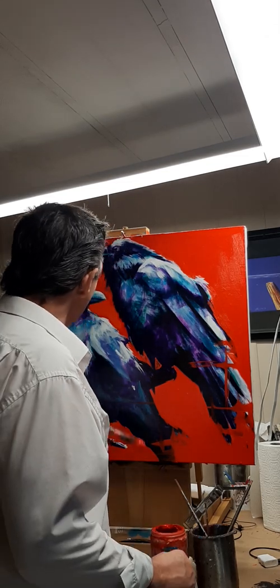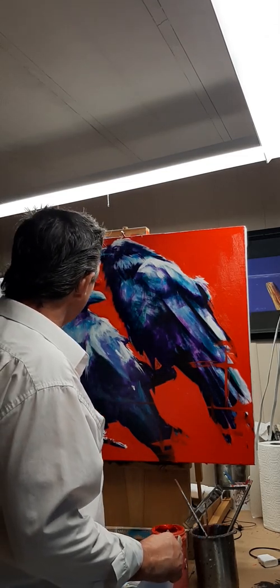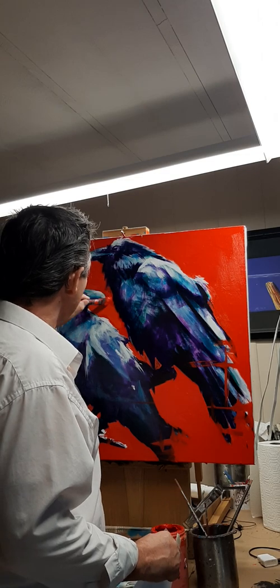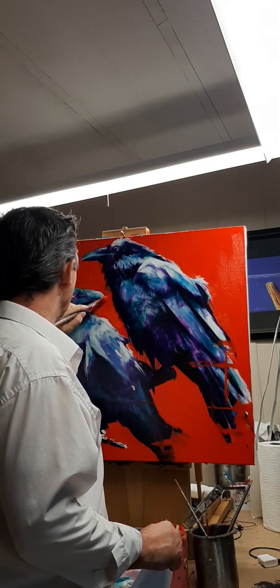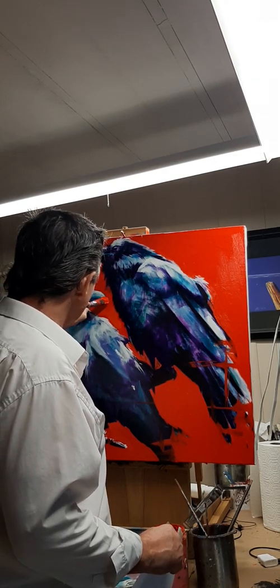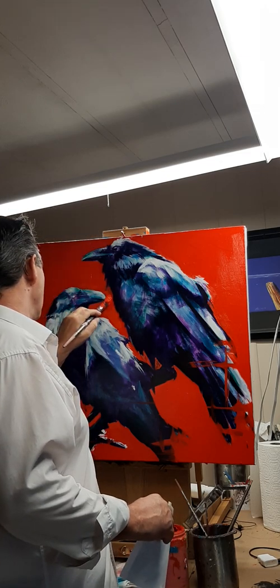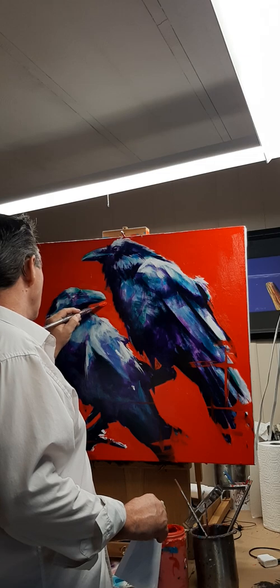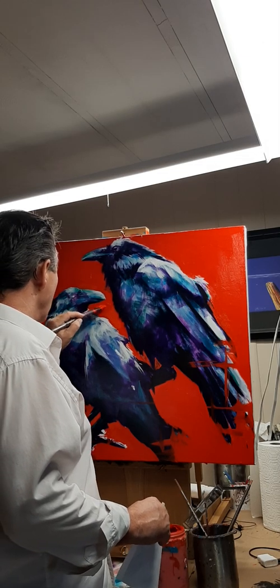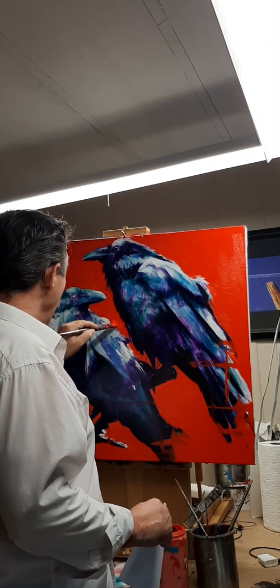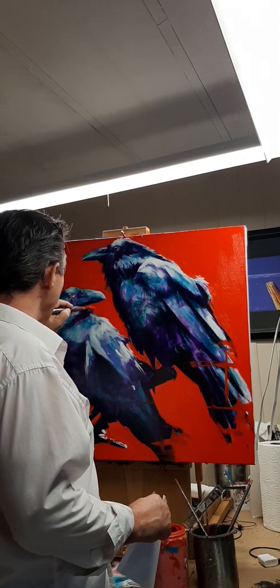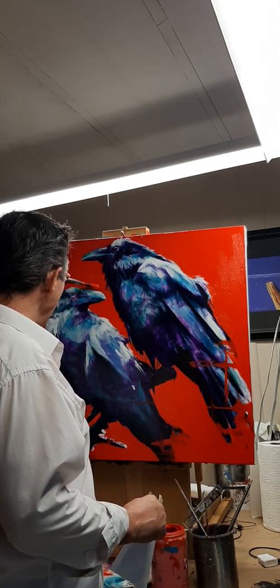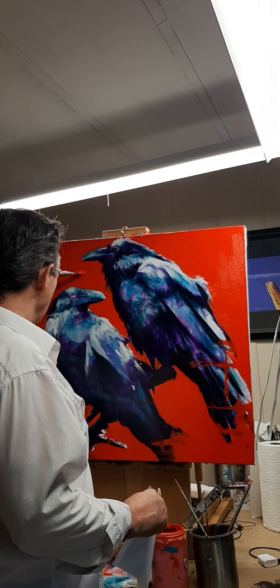And I'm using this cad red light, which I really love. In this case here, it went against my other colors. I'm going to bring that down. And all I'm trying to do, because I've already got this one red on here.